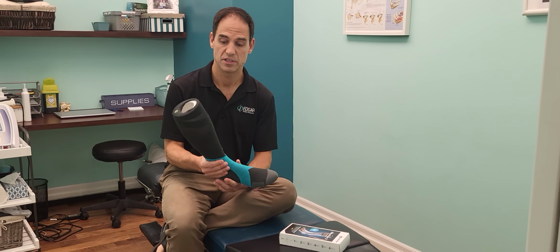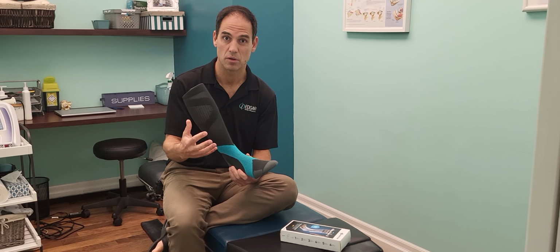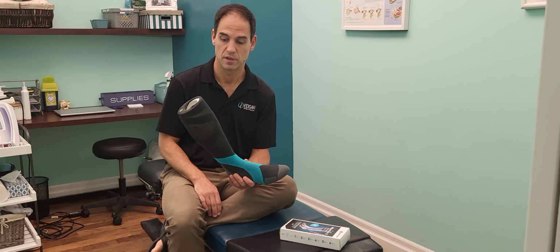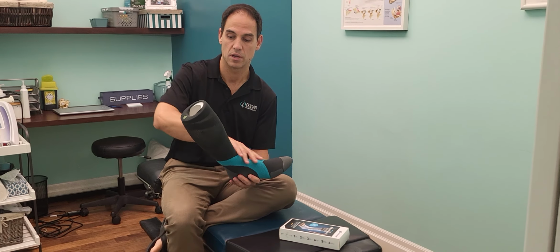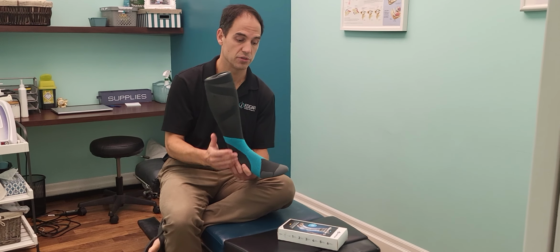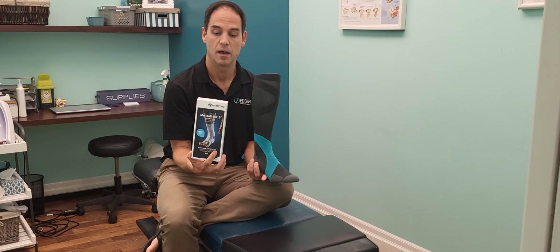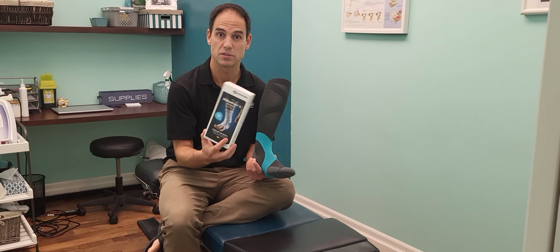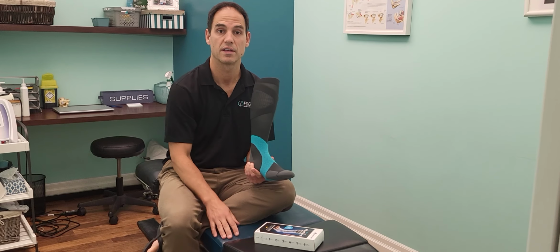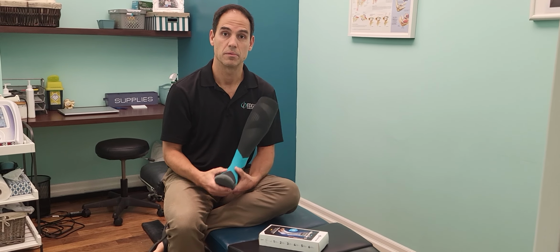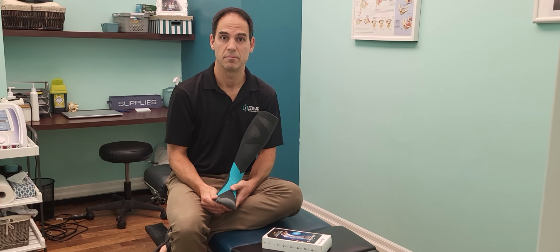If it's more of another condition, that might be kind of outside from the hands-on perspective. Sometimes we'll give some things like compression stockings if it's a circulatory issue. We also have things like custom bracing if it's an ankle sprain so they can get back to their sports or work faster. All these different things are able to work together to get the patient pain-free and back to their normal life.